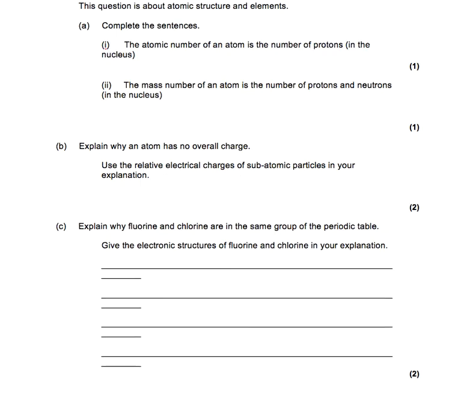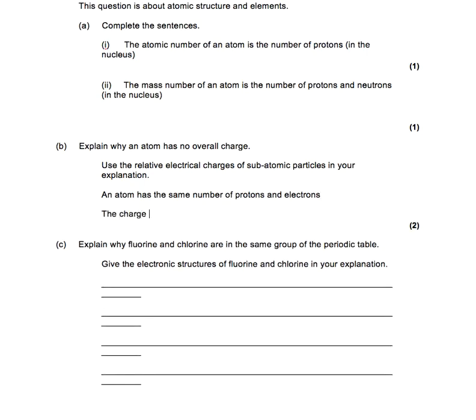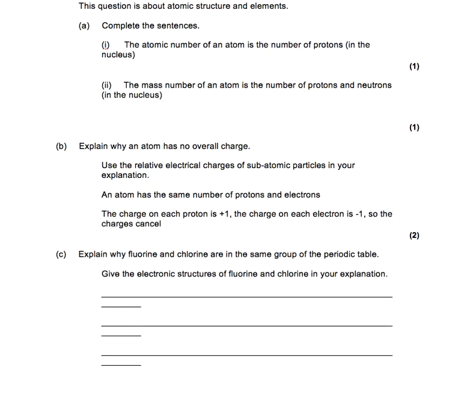So you're going to say an atom has the same number of protons and electrons, the charge on each proton is +1, the charge on each electron is -1, so the charges cancel or balance.